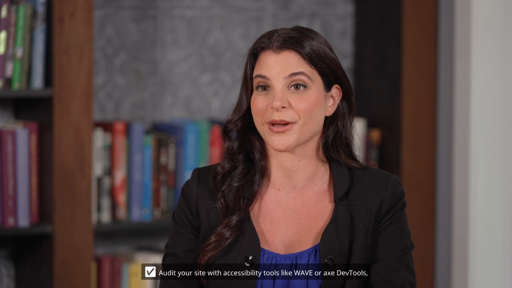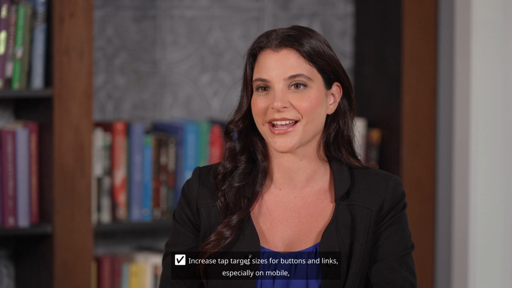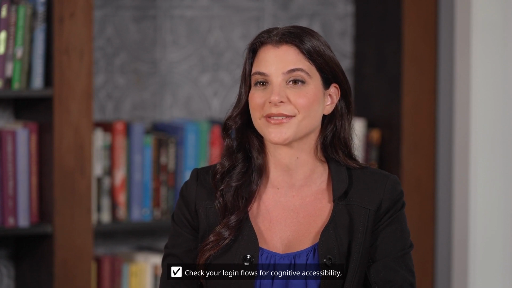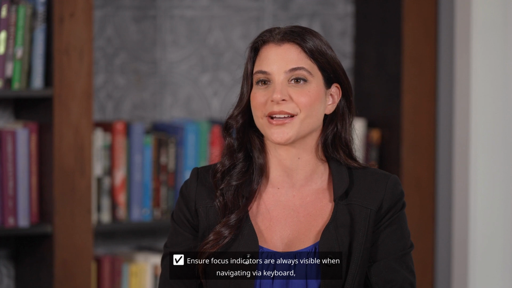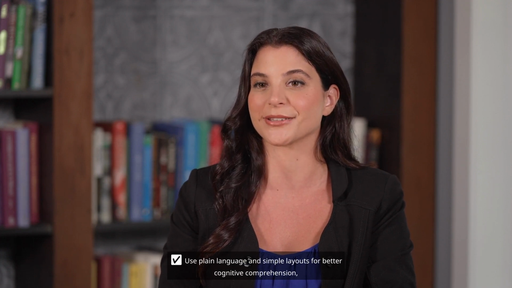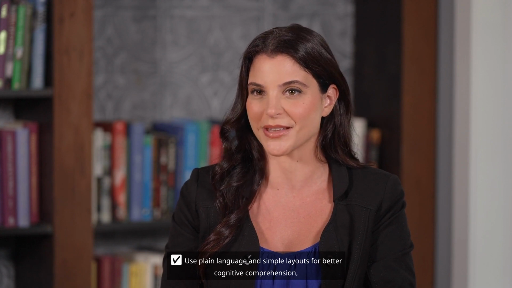How to start applying WCAG 2.2 today. Audit your site with accessibility tools like Wave or Axe DevTools. Increase tap target sizes for buttons and links, especially on mobile. Check your login flows for cognitive accessibility. Ensure focus indicators are always visible when navigating via keyboard. Use plain language and simple layouts for better cognitive comprehension.